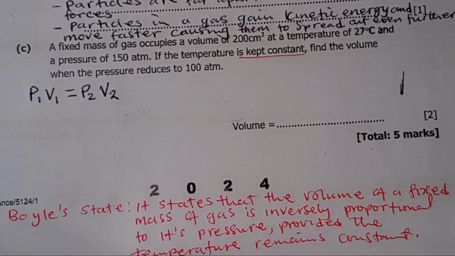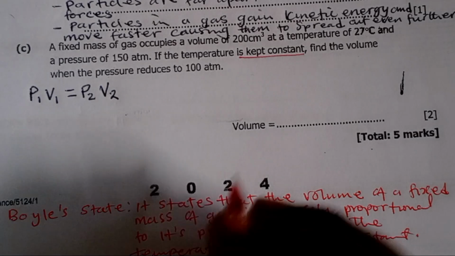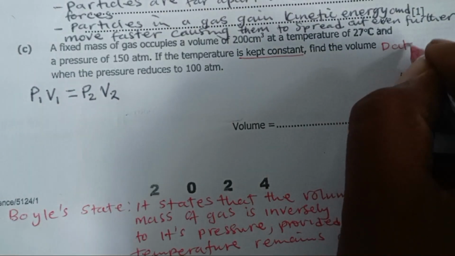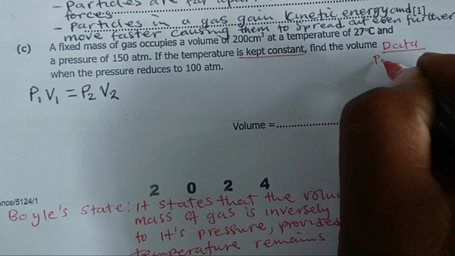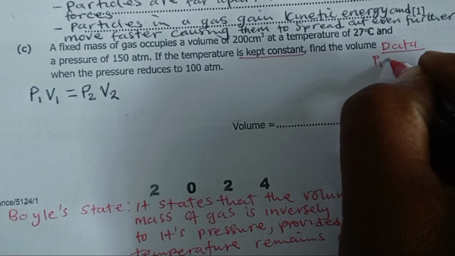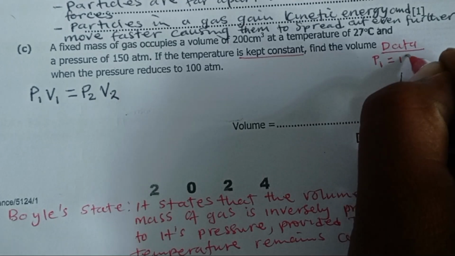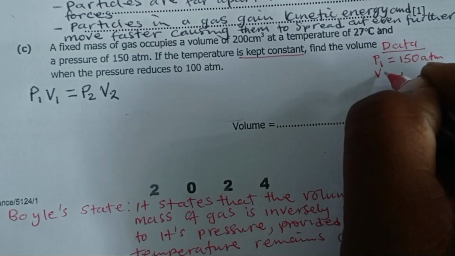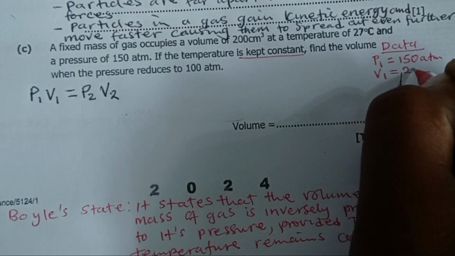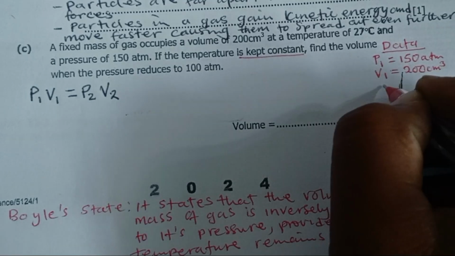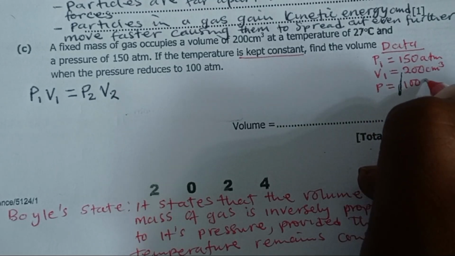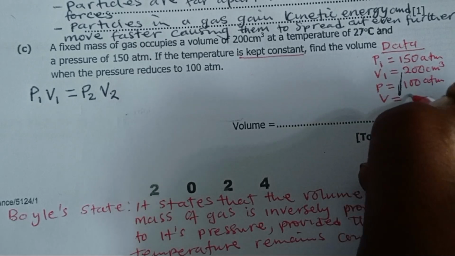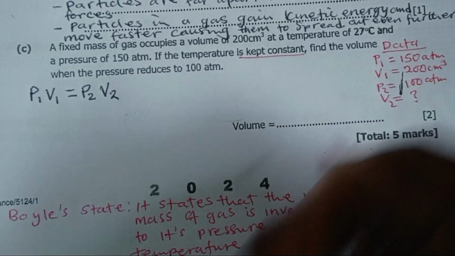In this case, the data we have been given: initial pressure is 150, initial volume is 200 cm³, final pressure is 100, and we are looking for the final volume.